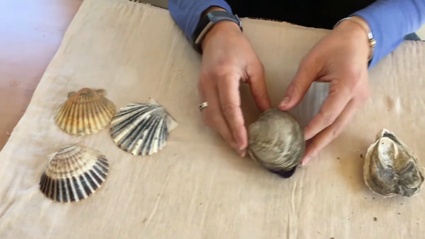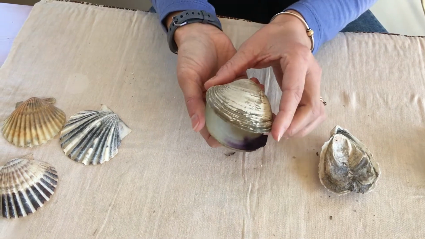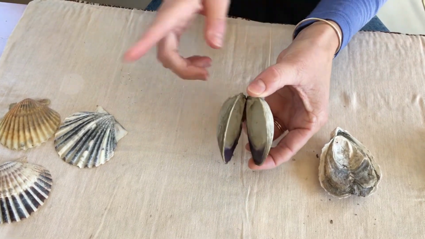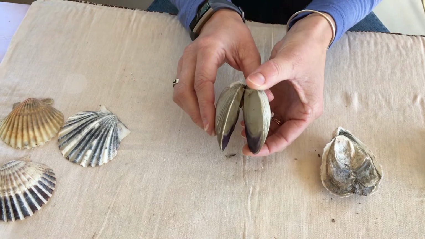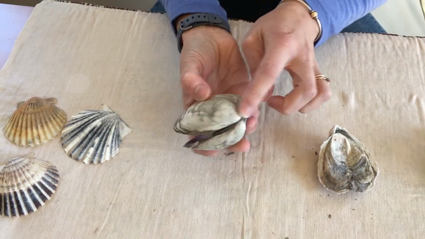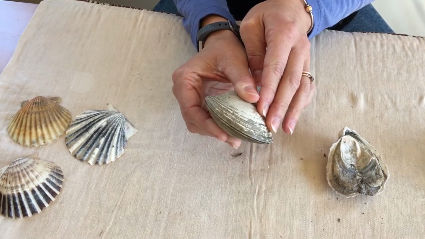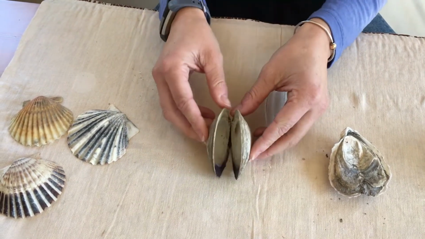Next, we have a clam. This is a hard-shelled clam. Think about it compared to the scallop. It also has 2 shells. Has a hinge point right here, and it's able to open and close as well. There's our clam.